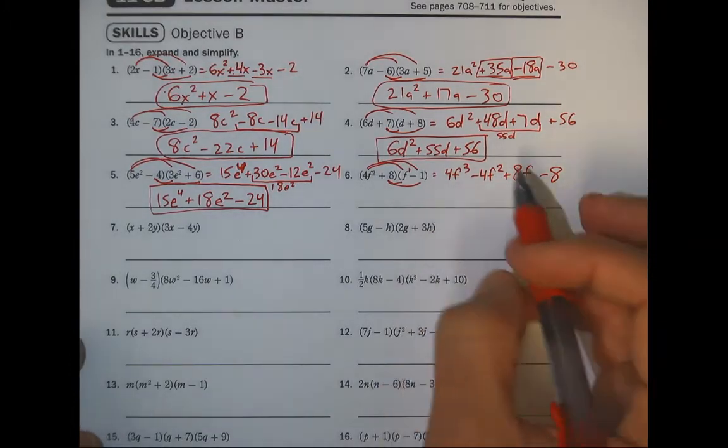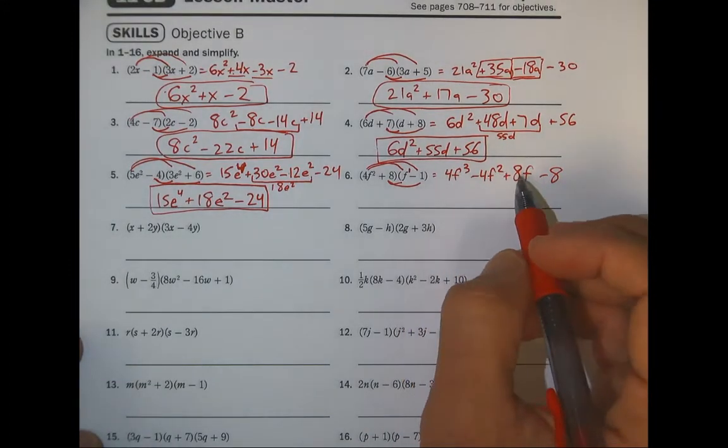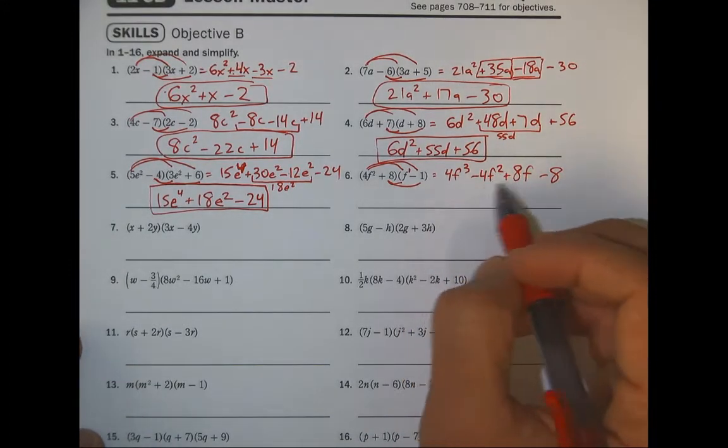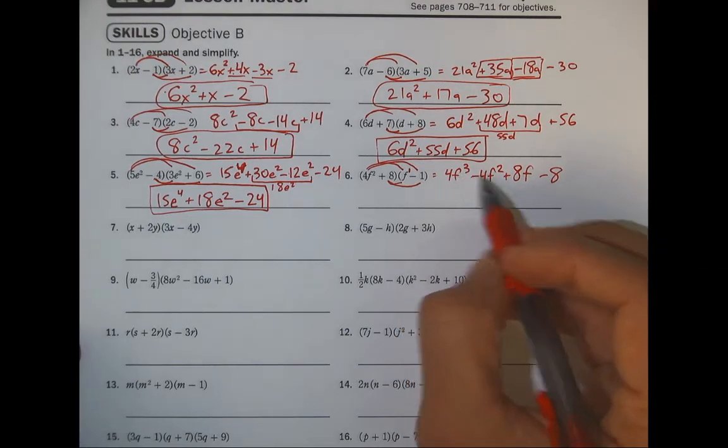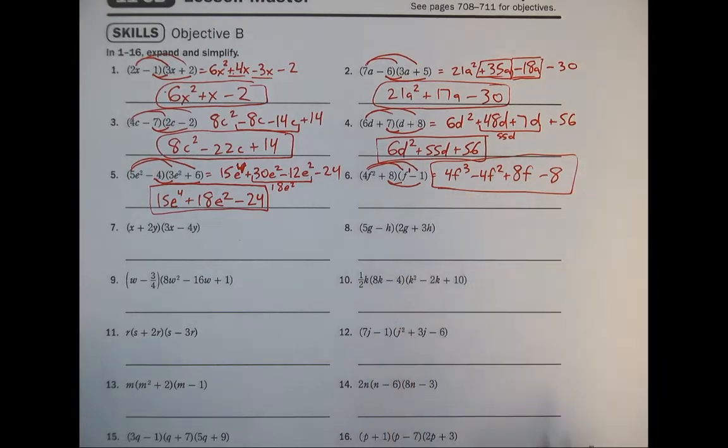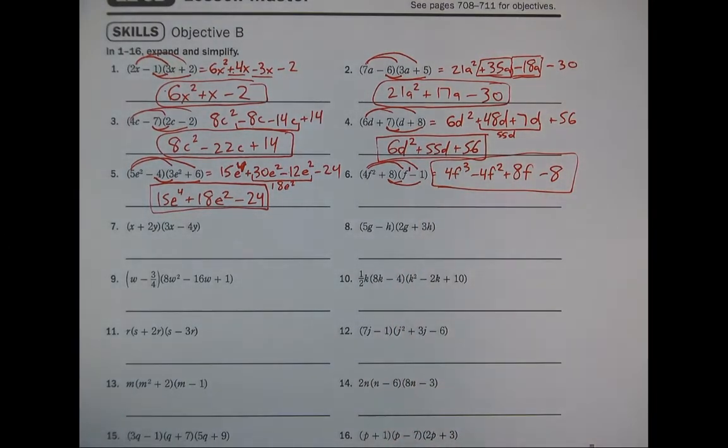Now take a look. These are all different. There is nothing to combine. So don't combine here just because that's been your habit. F to the third, F squared, and regular F. None of those are like terms. You cannot combine any of them. It stays like this, 4 terms.